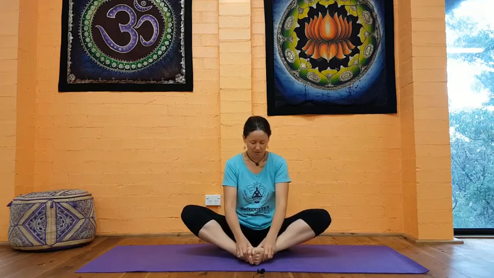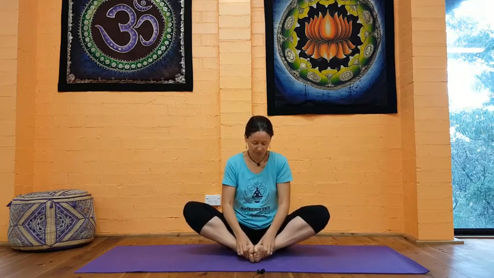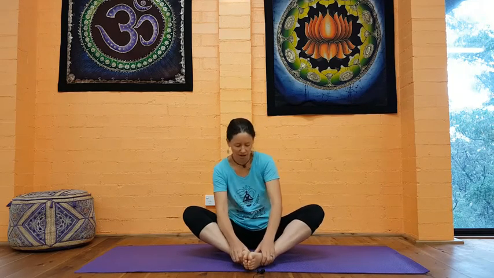So from our sitting position, we're going to bring the soles of our feet together. Okay, so our knees are out by the side. Now we want to bring the heels close to the body if it's comfortable. And if it's not comfortable, we can bring our feet further away. Okay, so it's really important that we listen to the body here.